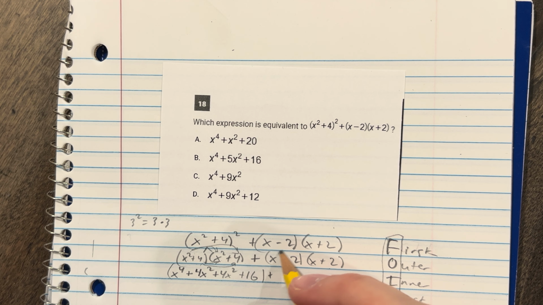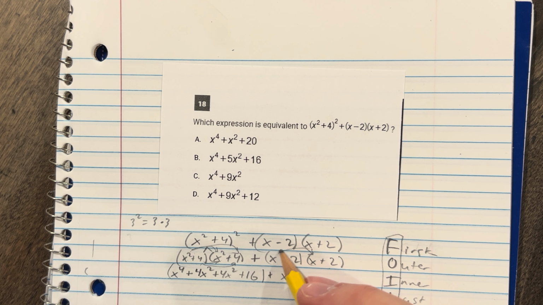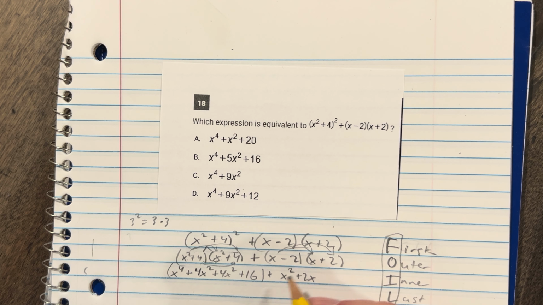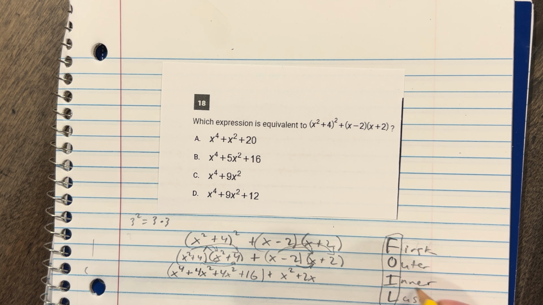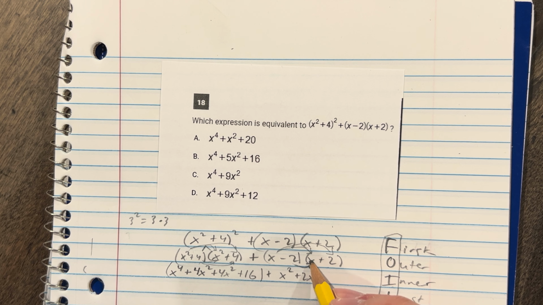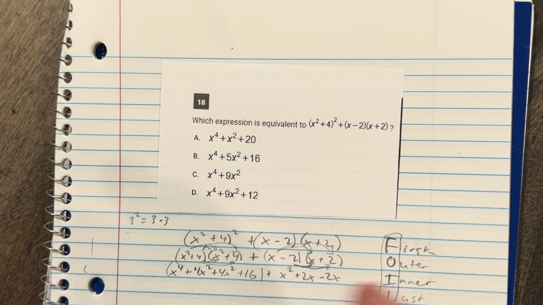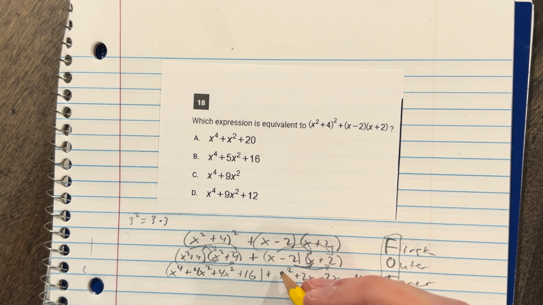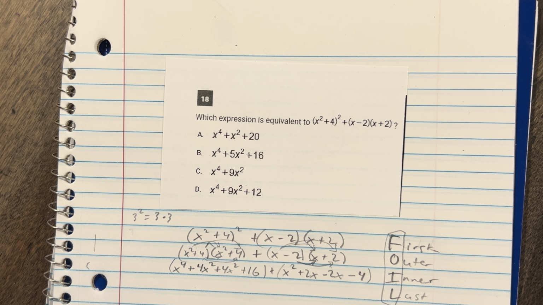Now our right side. First, again, x times x, which is x squared. Outer is x times 2, which is a positive 2x. Inner, negative 2 times x is negative 2x. And last, negative 2 times positive 2, a negative times a positive, which is a negative: negative 2 times 2 equals negative 4. All right, since everything is added, we can just drop these parentheses and combine like terms, okay?